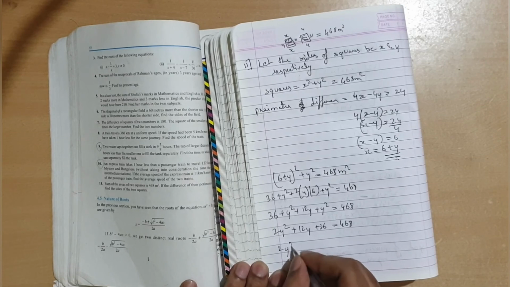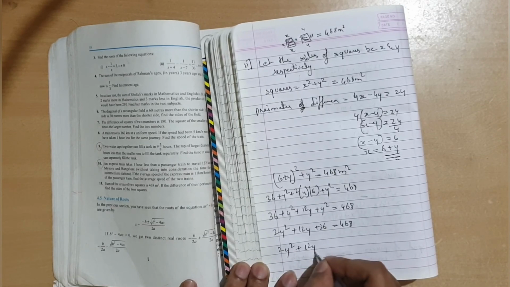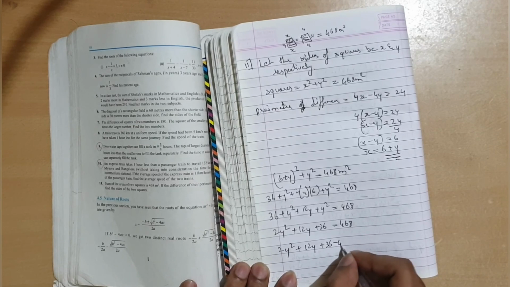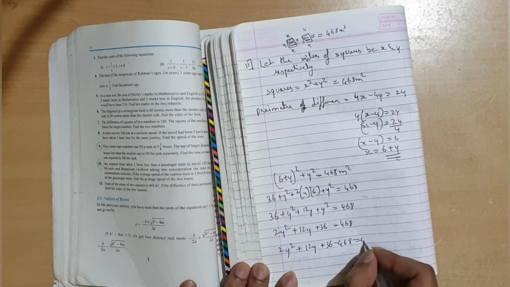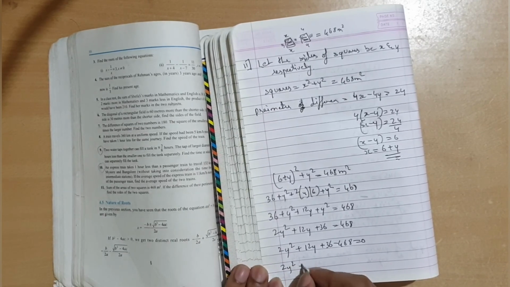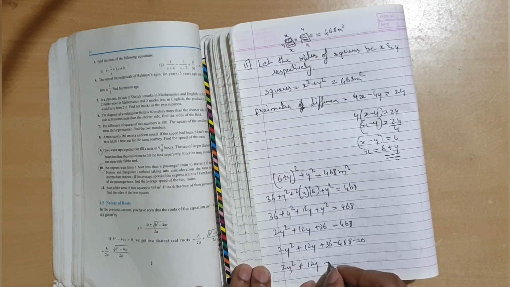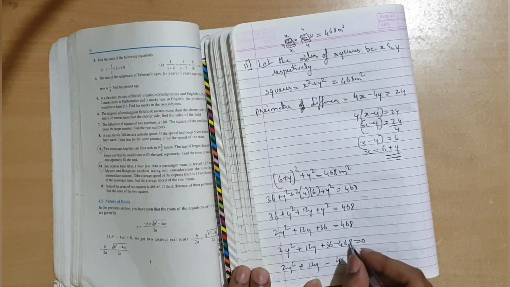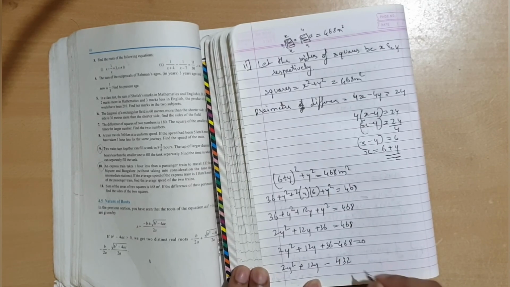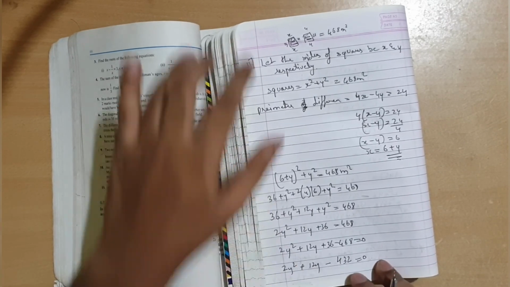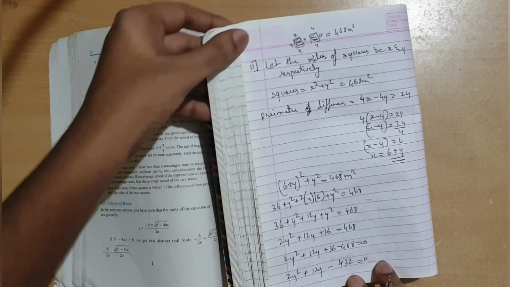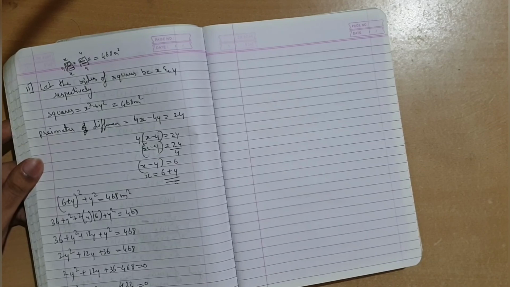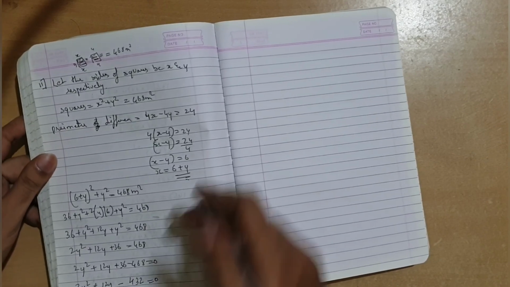This will be 2y square plus 12y plus 36 minus 468 is equal to 0. 2y square plus 12y minus 432 is equal to 0. Now see guys, by looking at this equation itself I can tell that we can take 2 common.